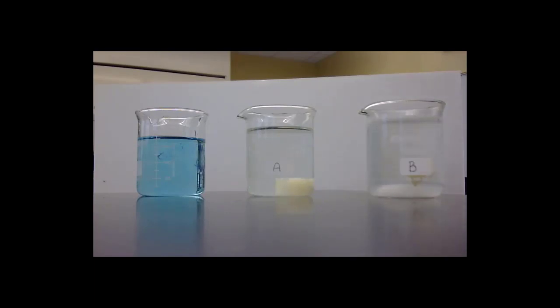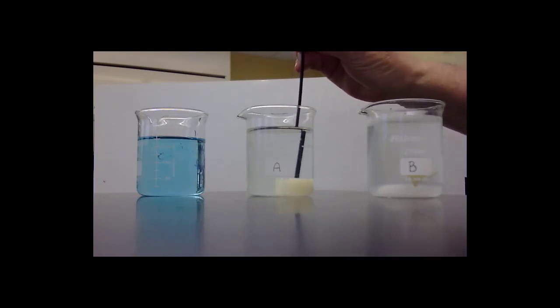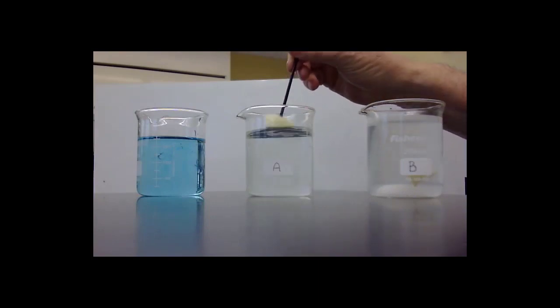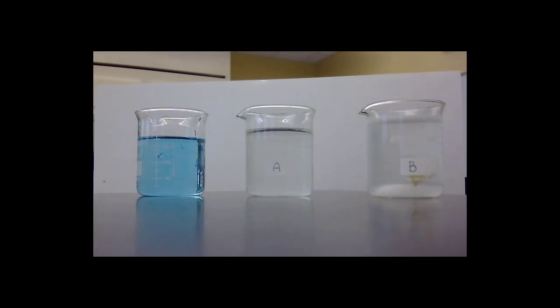We are going to take a look now at the potatoes, and we're going to first look at the chunk that was in beaker A. That was the one that was in plain water. We're going to dry that off a little bit. And let's get a weight on it.